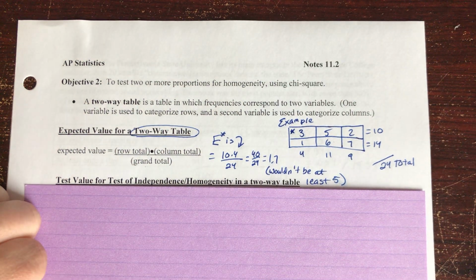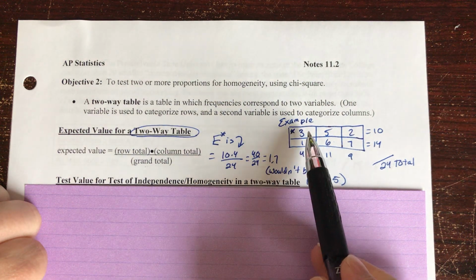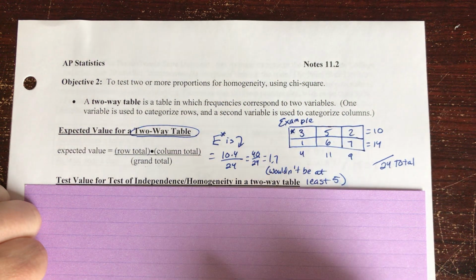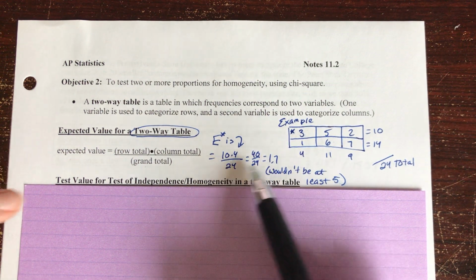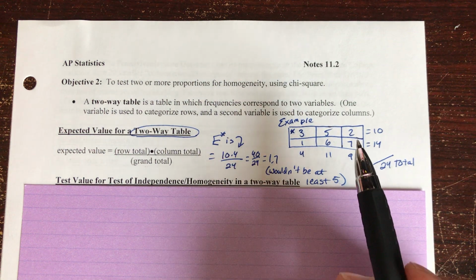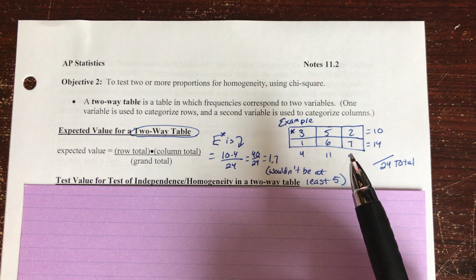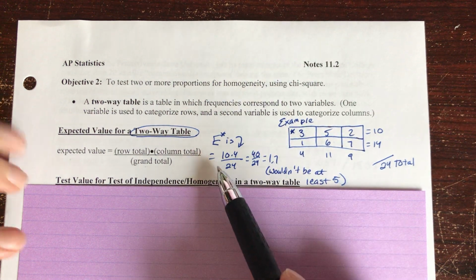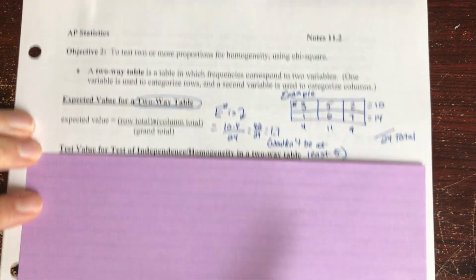If you were doing this by hand, you would need to do this process for all 6 of these cells. Okay, we are not going to be doing it by hand. You do need to know how to do it by hand, but typically you're going to be able to use the amazing shortcut that you're going to learn in a few minutes on the calculator. But you do need to know it, like multiple choice, absolutely these kinds of questions have shown up on the AP test.